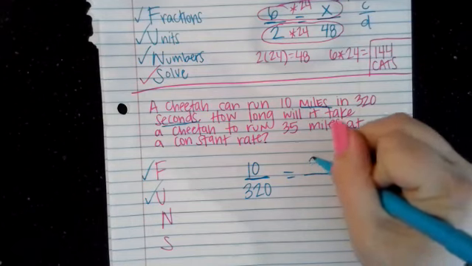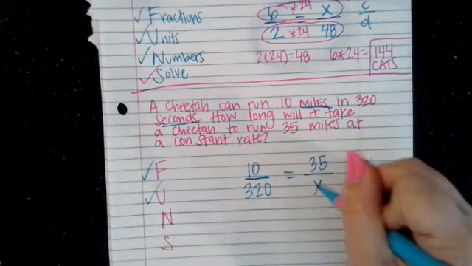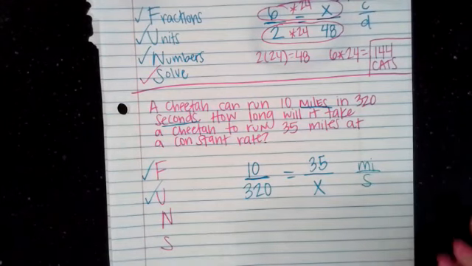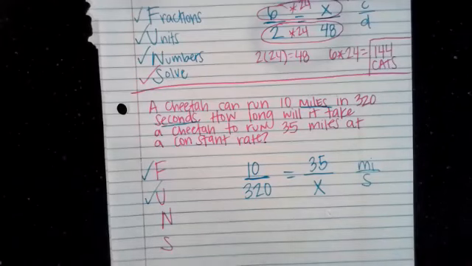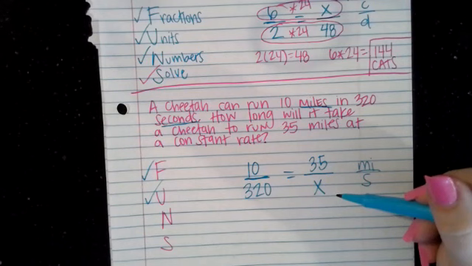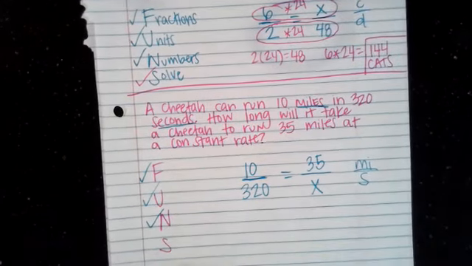So they give me 35, the other amount of miles, but I am trying to figure out how long, in seconds, essentially, it takes the cheetah to run 35 miles. So I'm putting an X there because that is what I am solving for. How many seconds does it take the cheetah to run 35 miles? So now I have plugged in my numbers, and now I'm going to solve.